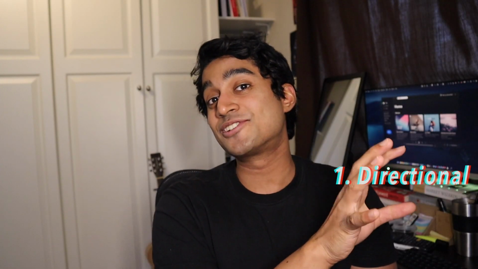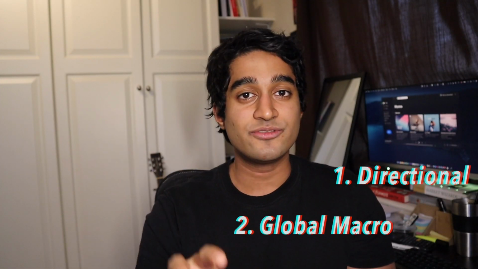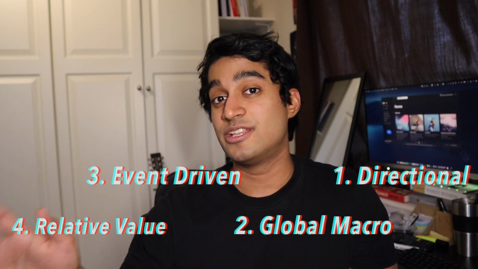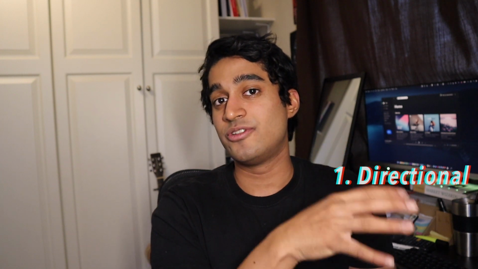So broadly speaking, you have four types of hedge funds. You have directional hedge funds, you have global macro hedge funds, you have event-driven hedge funds, and you have relative value hedge funds. Directional hedge funds, very simply, are funds that invest in the direction of the market. So if they think that a stock will rise or a market will rise, they'll go long on it. If they think it'll fall, they'll go short on it.